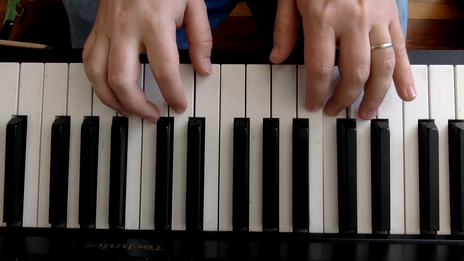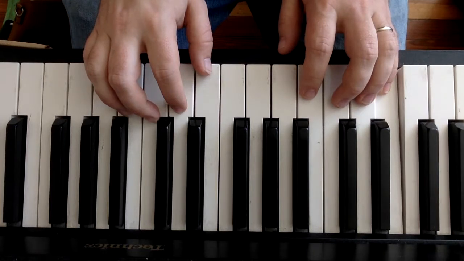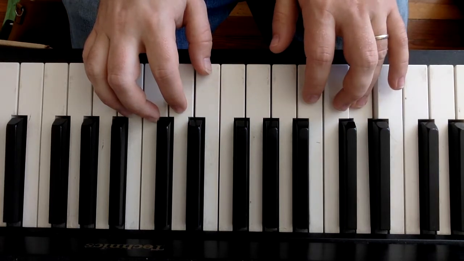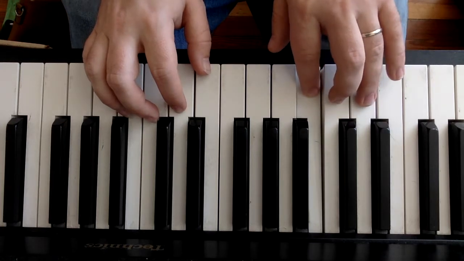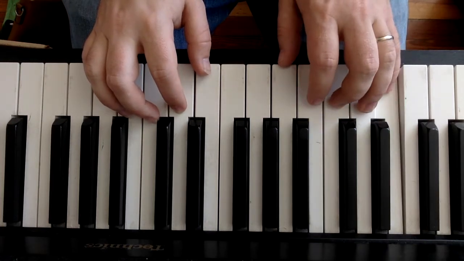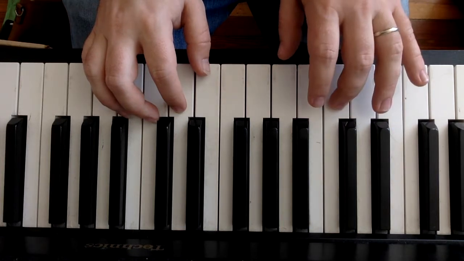And then we're going to go in the last measure 2, 4, 5. You see that 2 to the 4, that's line note to a line note, so it is a third down. 2, 4, 5. I'm going to do those last two measures one more time because they are a little bit tricky. So starting on 3.